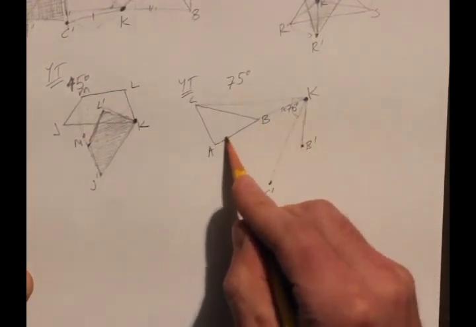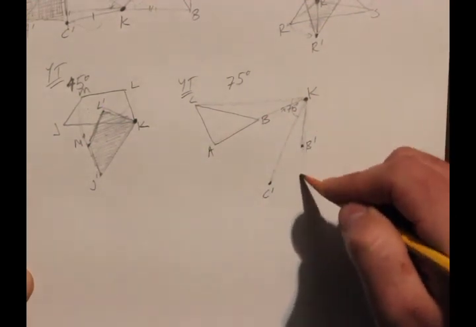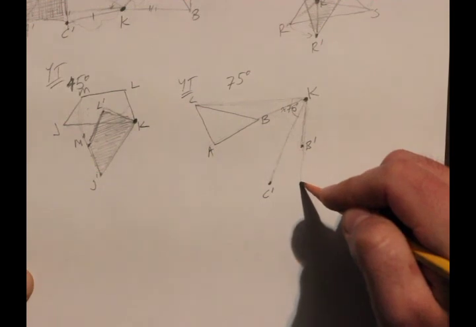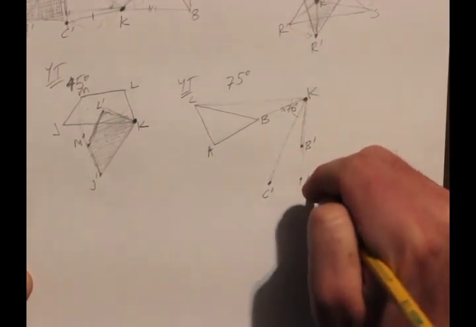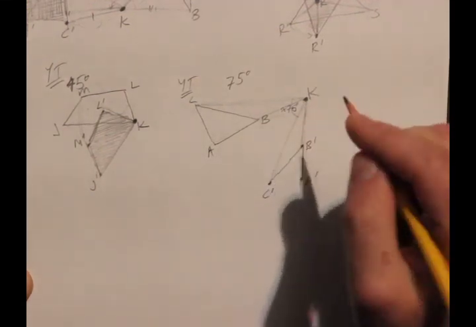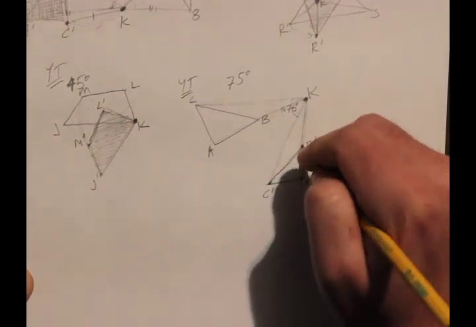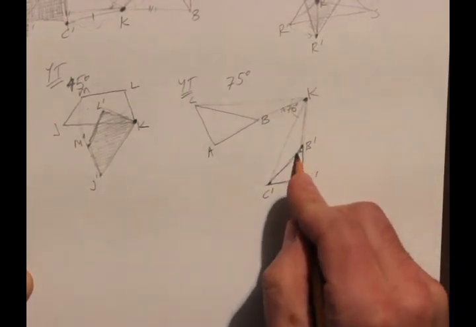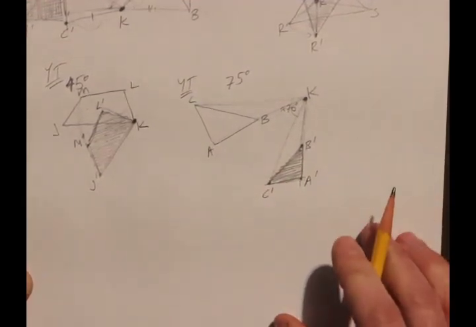Now A is going to be right along that B almost, a little bit behind it. And then there's A. I'm going to connect these guys. And there we have it.